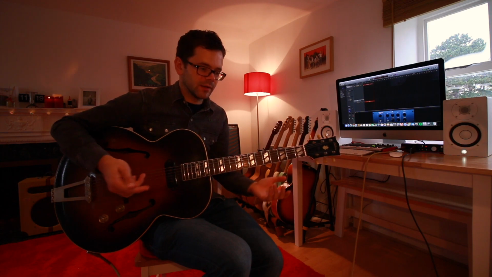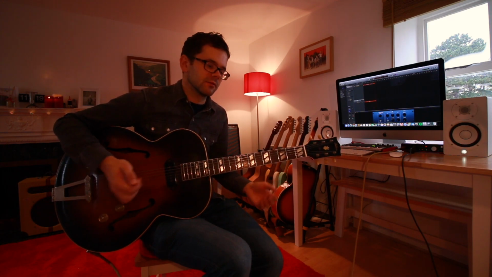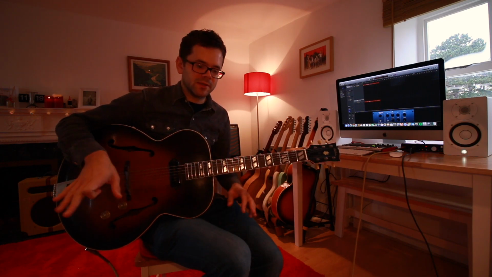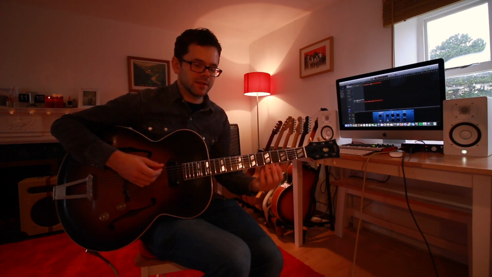So what it gives you is effectively a rootless C9 arpeggio, because you're just missing the root. So if you play these shapes, you'll outline the chord but miss the root completely, which will sound like this against the C9 chord.